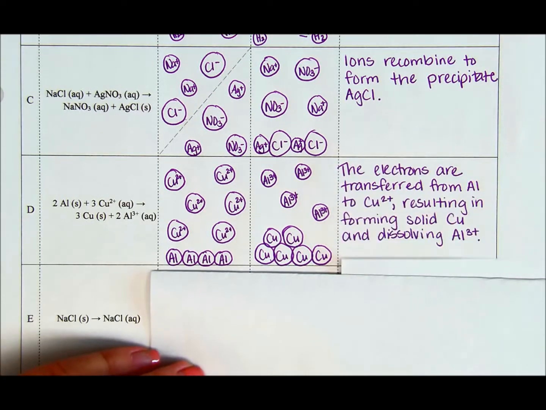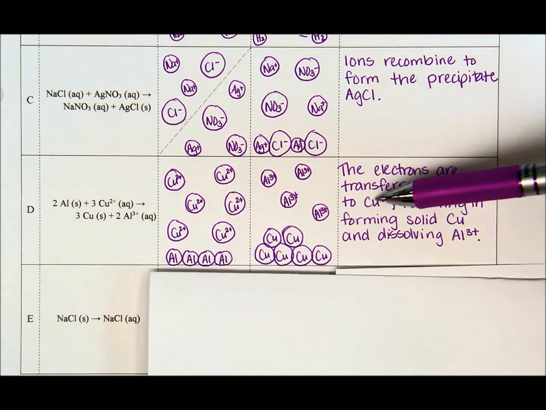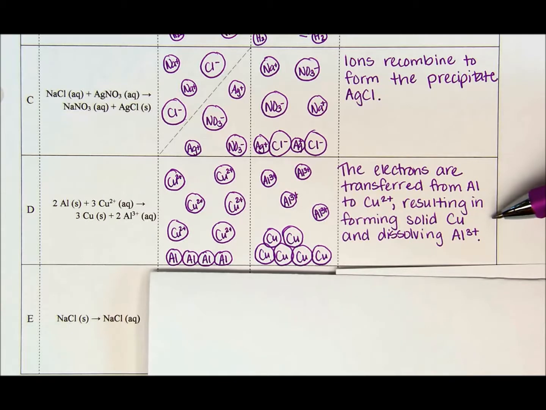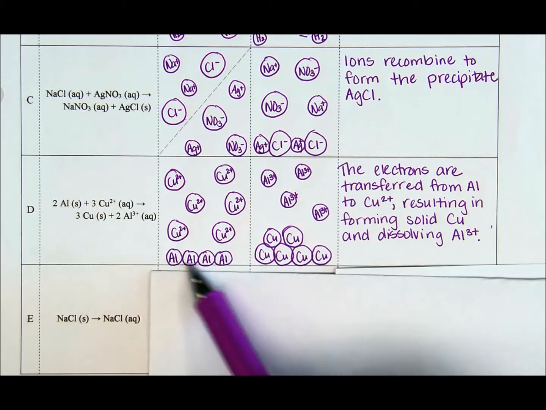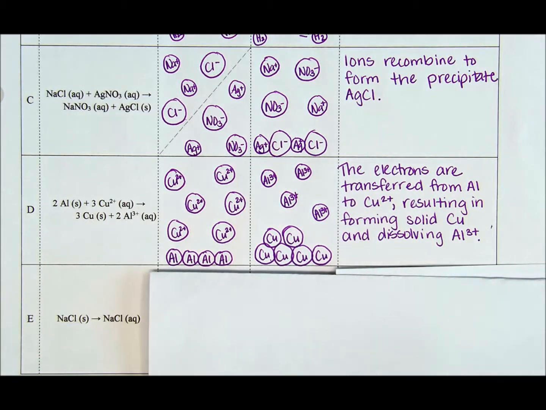For your explanation, you can say the electrons are transferred from aluminum to copper 2 plus ions, resulting in forming solid copper and dissolving aluminum 3 plus. What we mean by dissolving now is that these solid atoms now become aqueous. So that's the process of dissolving.